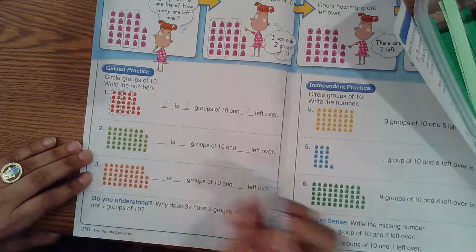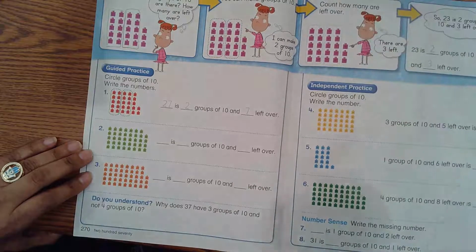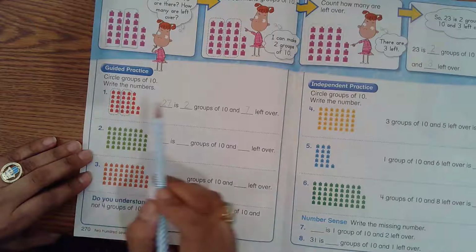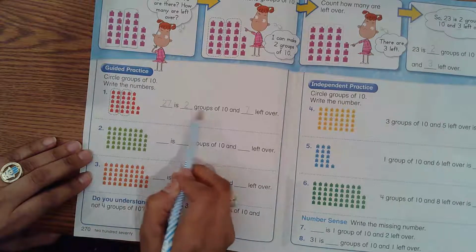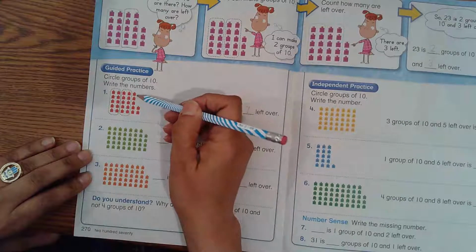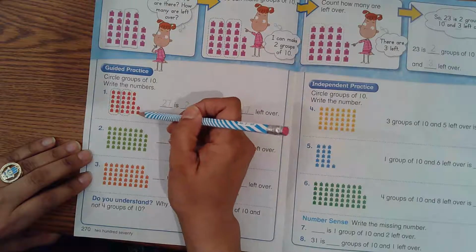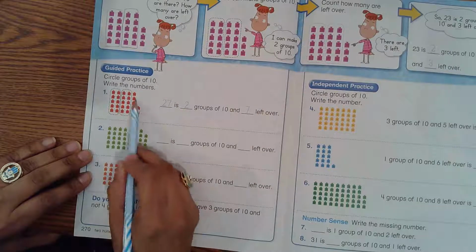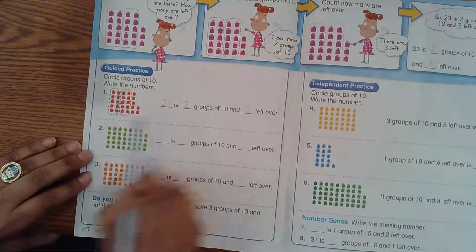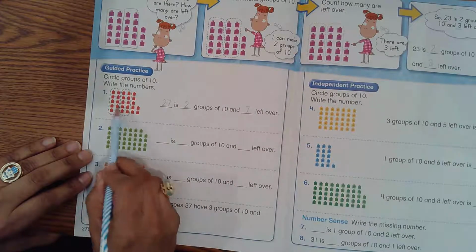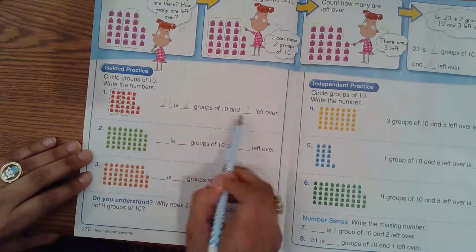Now I'm counting by 2. See, I'm using what I learned. So 10 and 10, 20. So that's two groups of 10, 20. Now I need to find out how many ones or how many left over. So 1, 2, 3, 4, 5, 6, 7. So my number is 27. Two groups of 10s as you see and 7 left over.